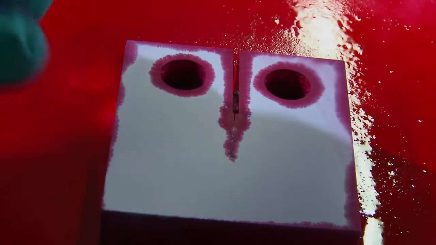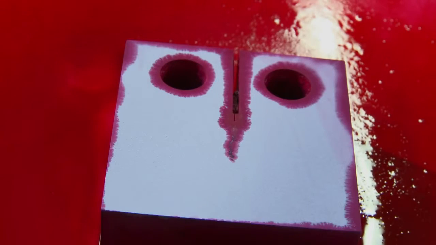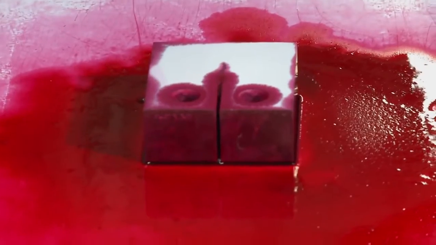You can see that, all the red that's coming out. You can also see it around these holes and around the edges, and that's just where we didn't clean inside the holes and inside the edges. So that penetrant is then being sucked back into the developer.